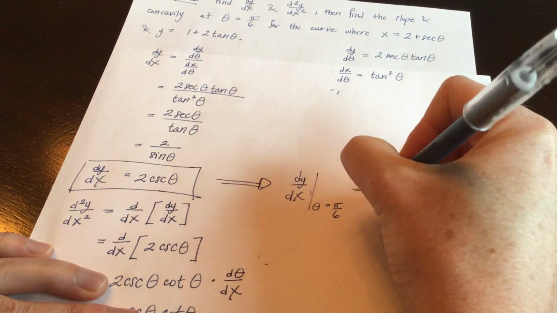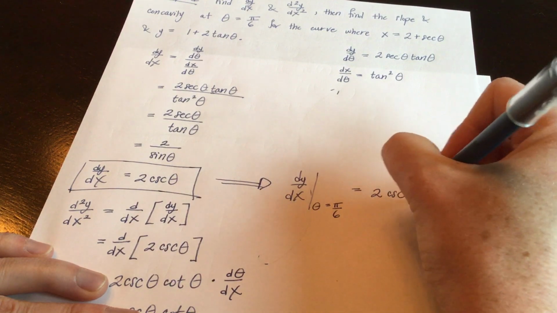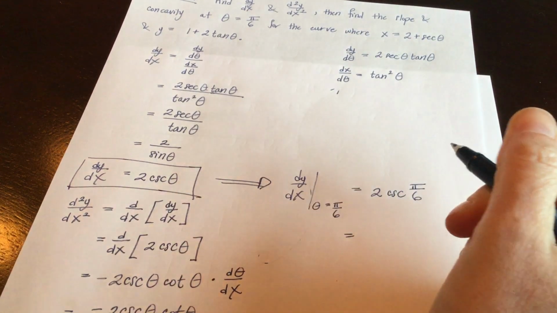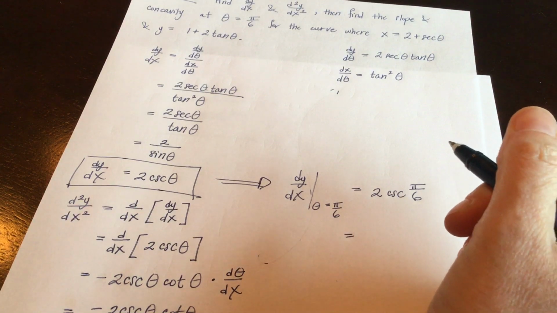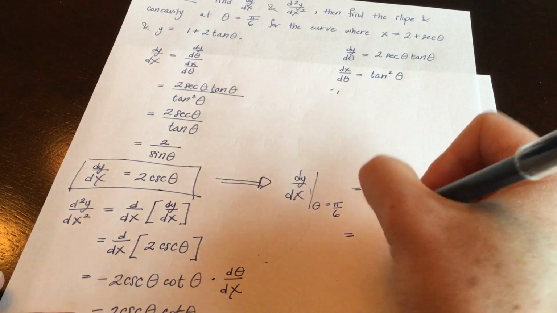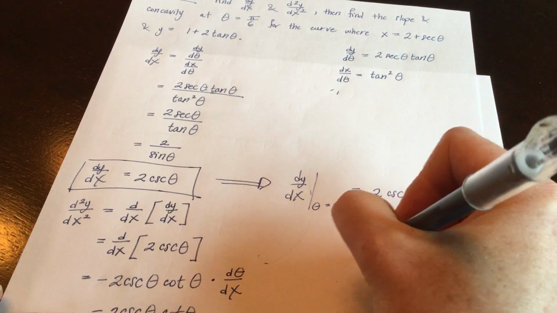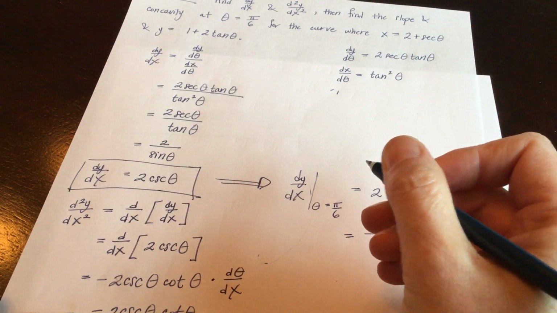And so that would be 2 times cosecant of pi over 6. Remember, cosecant is 1 over sine. Sine of pi over 6, I believe, is 1/2. So you'd have basically 2 divided by 1/2, also known as 4.